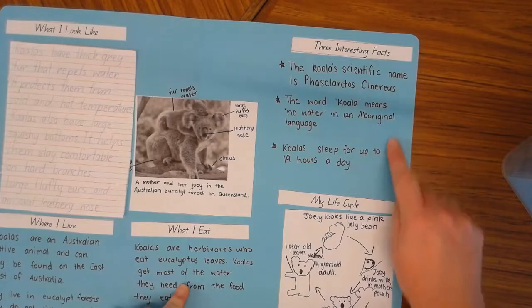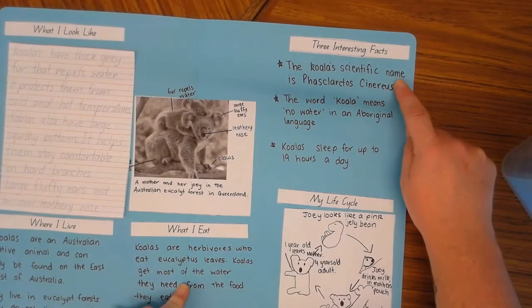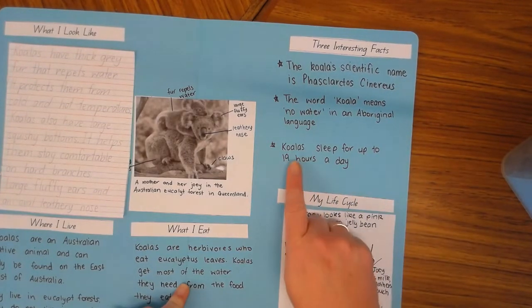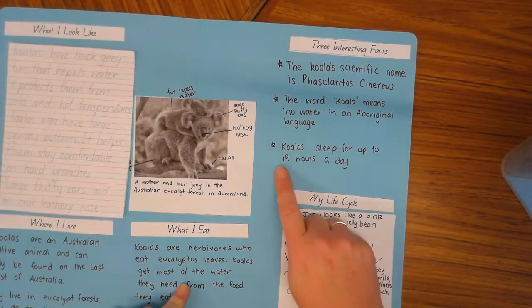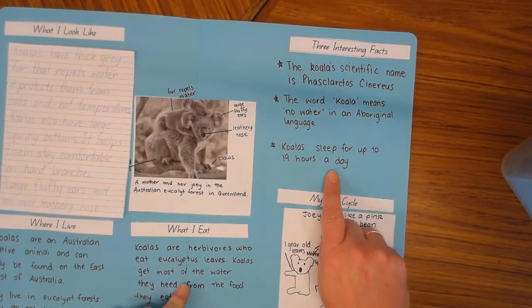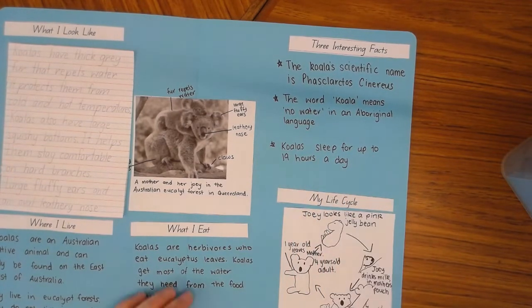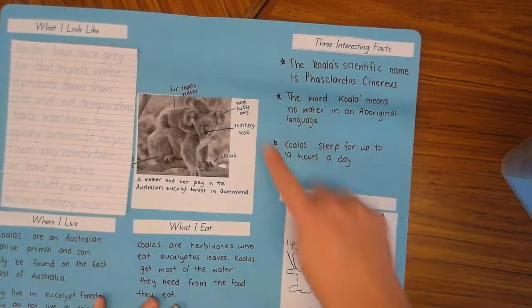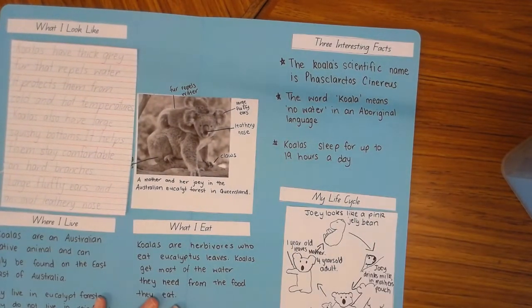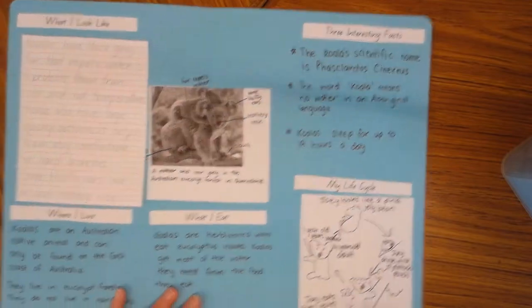Now, these interesting facts here, you can write any that you like. My favourite fact is koalas sleep for up to 19 hours a day. That's really interesting to me. So you can put any interesting facts that you like in your 3 interesting facts about your animal.